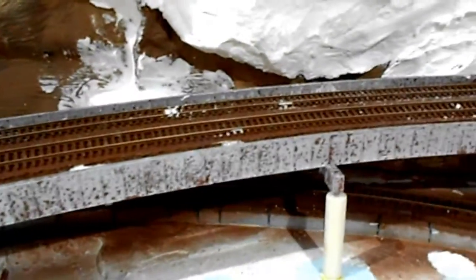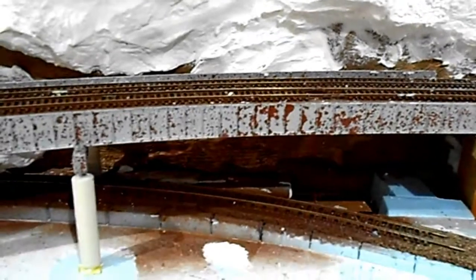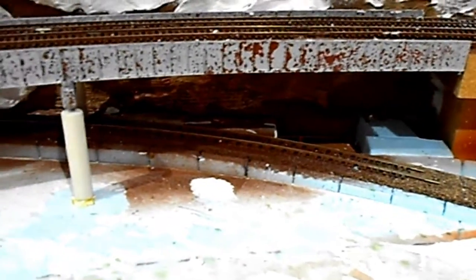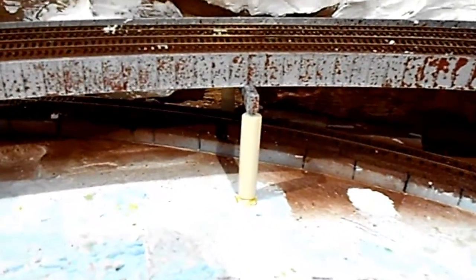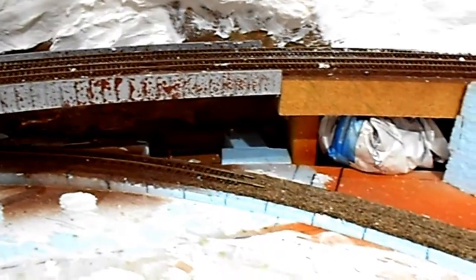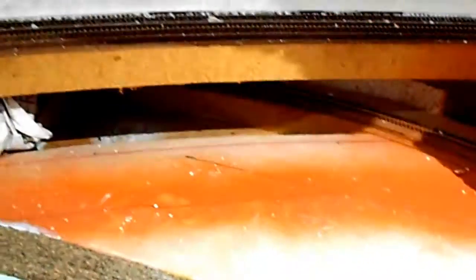I did this girder bridge deck here, and I did the salt weathering effect on it. I built the incline out of extruded foam. You know, it's not real hard to do. Cut the spline out to install the bridge. This tunnel here will be accessible for any derailments under there.